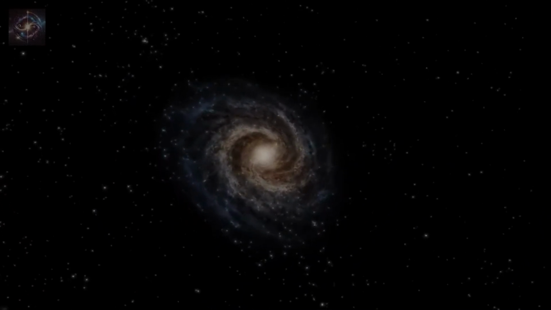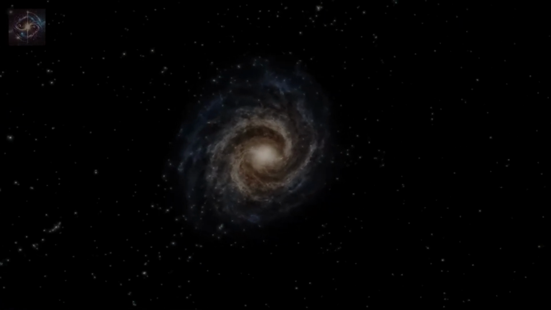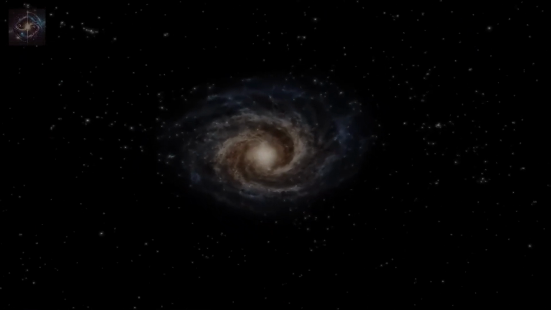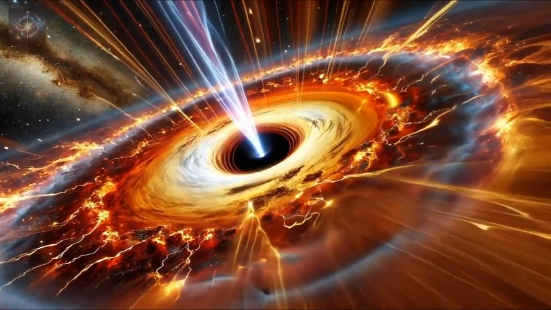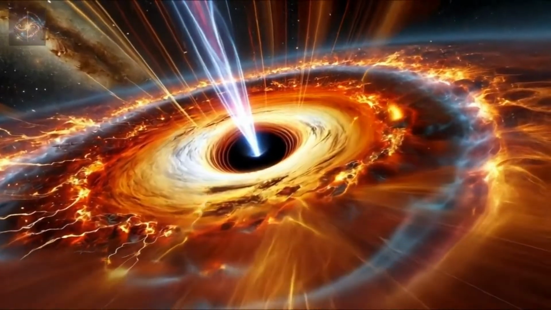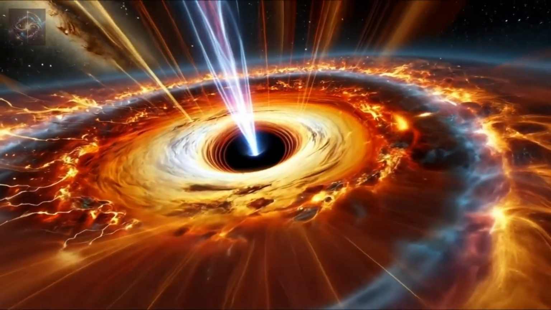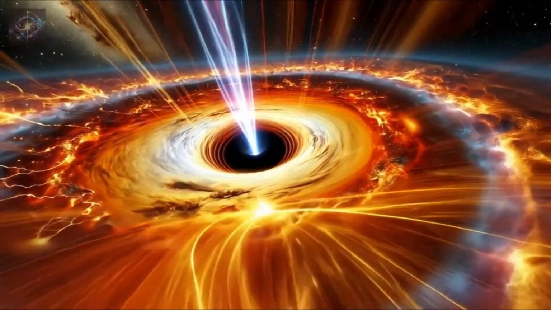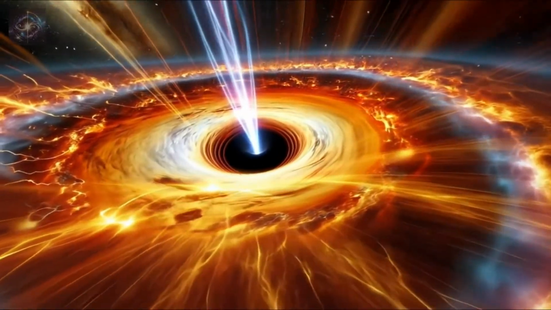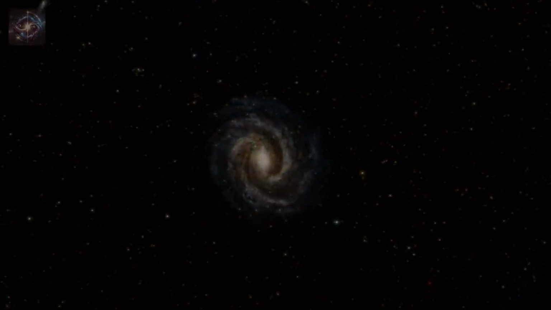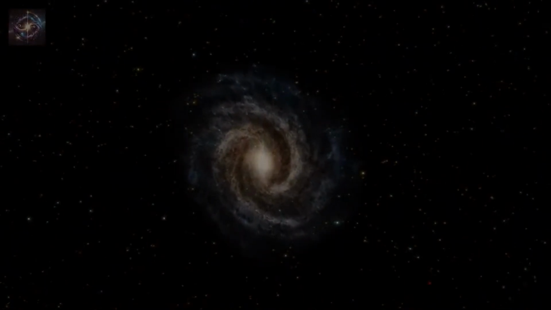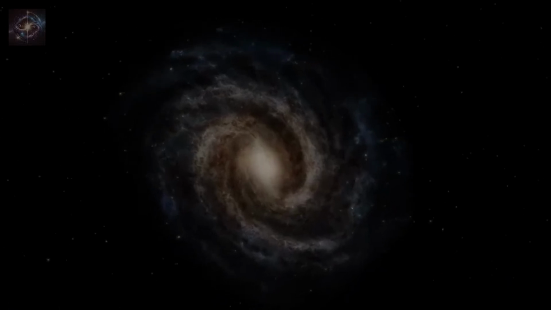By observing the orbits of stars near the center, astronomers calculated its mass and confirmed that it must be a black hole. While it is relatively inactive now, Sagittarius A* has likely influenced the Milky Way's evolution in profound ways. During periods of activity, it would have emitted powerful jets of energy, affecting the distribution of gas and potentially suppressing star formation in its vicinity.